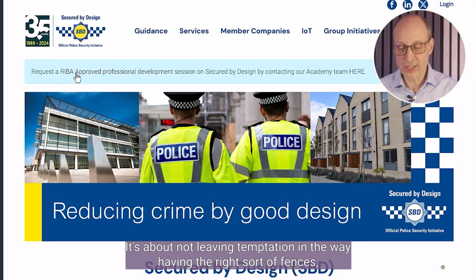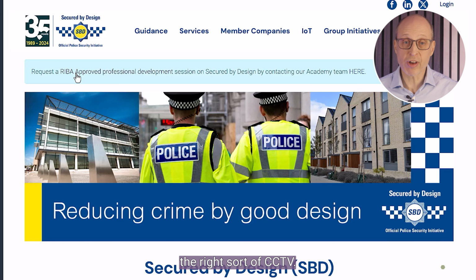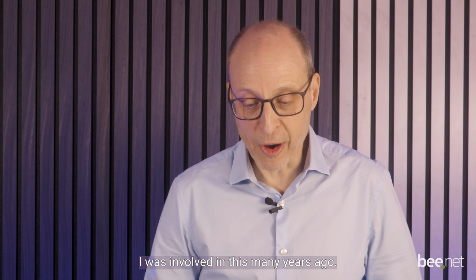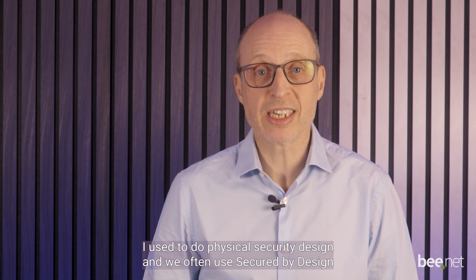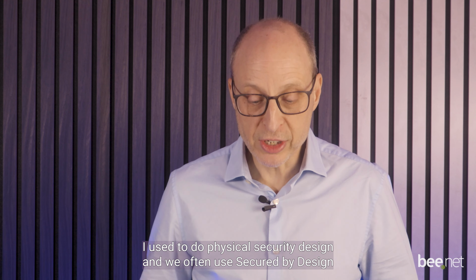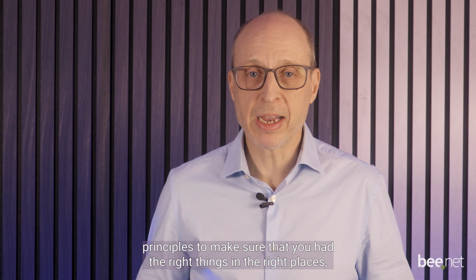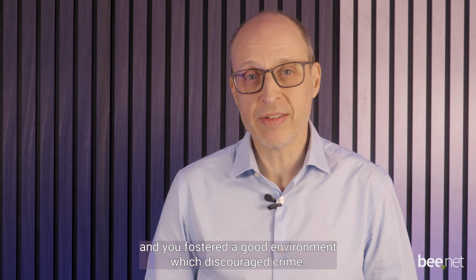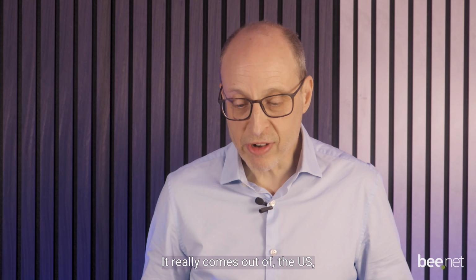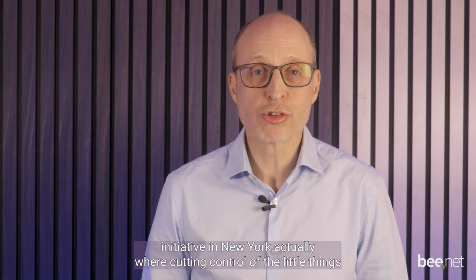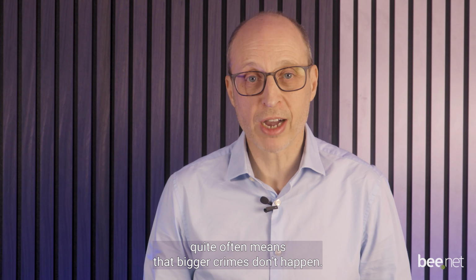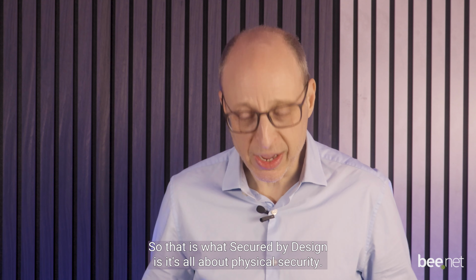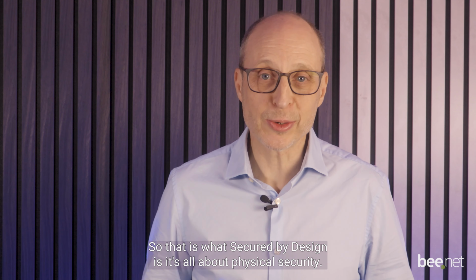It's about not leaving temptation in the way, having the right sort of fences, the right sort of CCTV. I was involved in this many years ago. I used to do physical security design, and we often used secured by design principles to make sure that you had the right things in the right places and you fostered a good environment which discouraged crime. It really comes out of the US initiative in New York, actually, where getting control of the little things quite often means that bigger crimes don't happen. So that is what secured by design is. It's all about physical security.